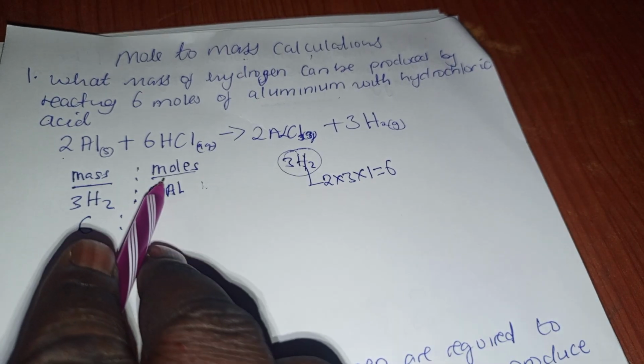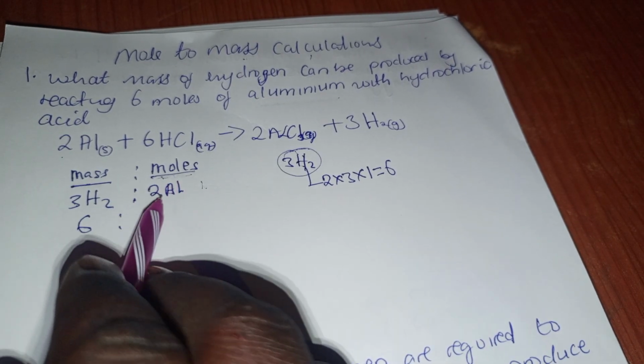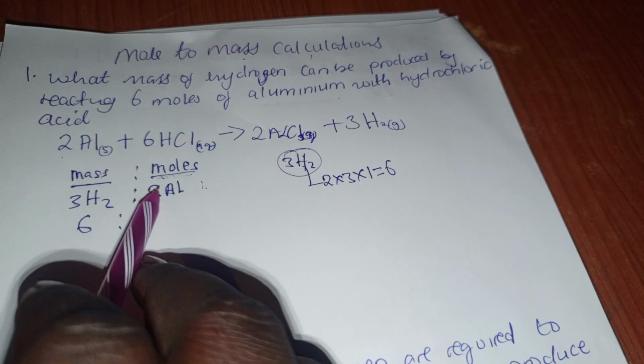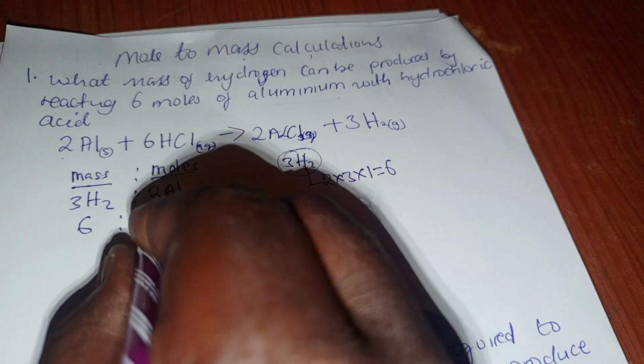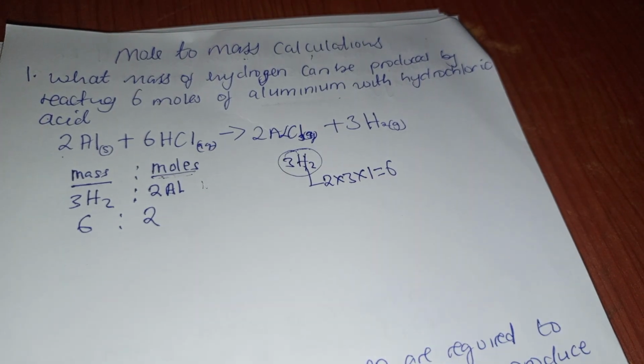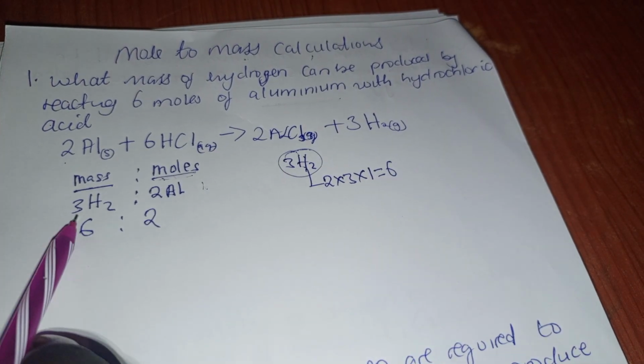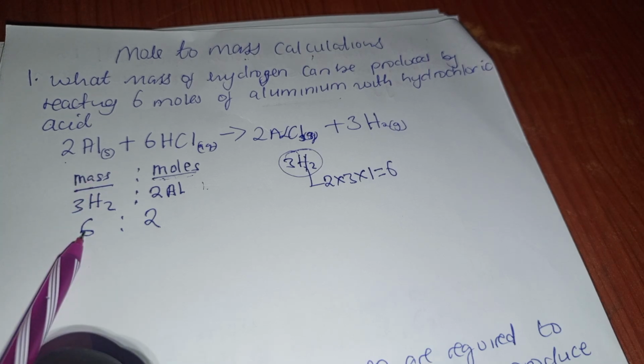Then the moles means the number of moles. So the number of moles from the balanced equation. I said this number here represents the number of moles, which is 2. So I'll write 2 here like this. Okay. So this 6 is the Mr., which is the mass, because this side I'm putting mass.